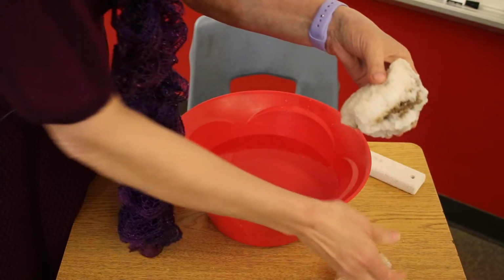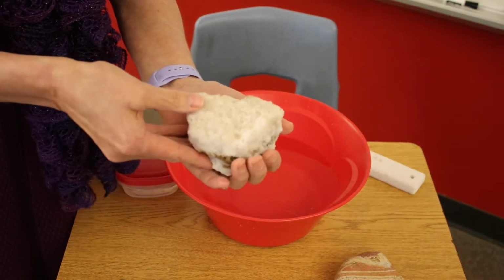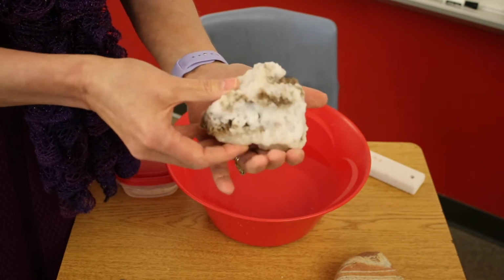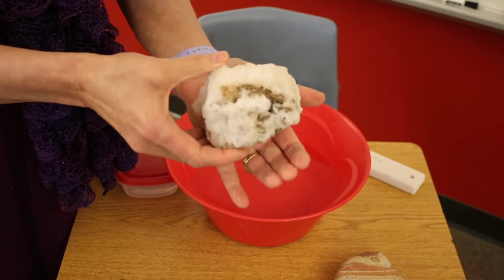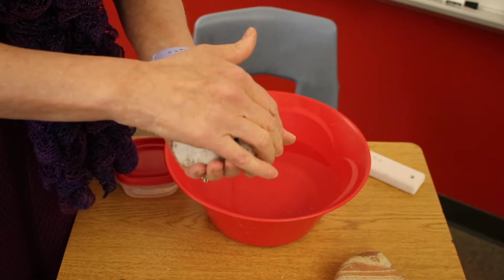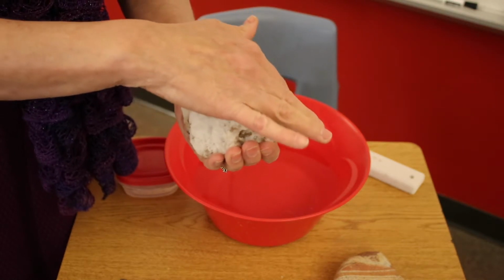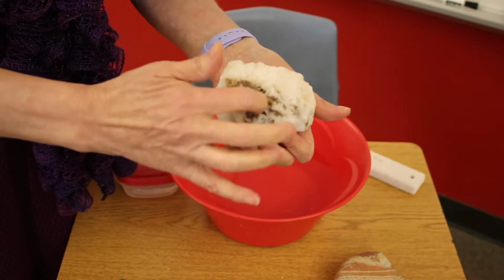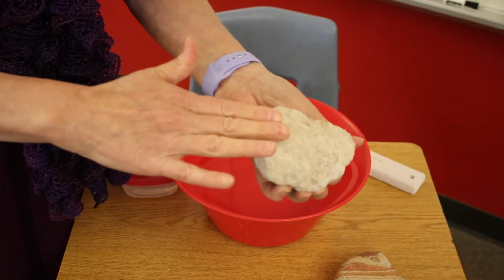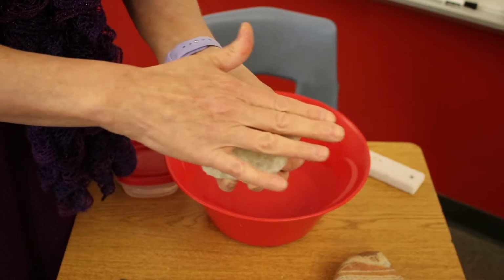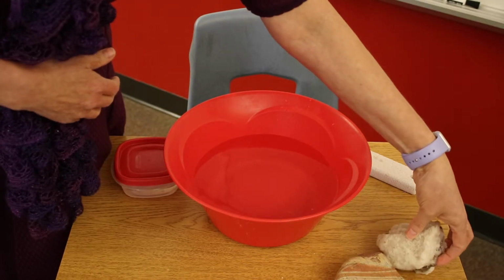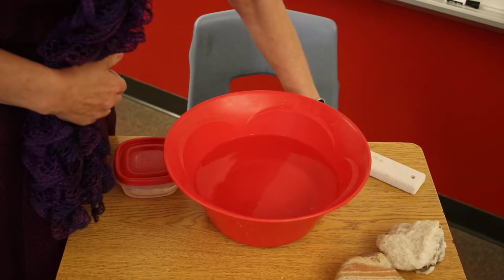Now this rock, what do you think? I think I would call this rock rough. It has a lot of sharp edges, and it has a lot of dents in it and a lot of holes in it. I think this rock is rough. Okay, now I have one more rock to show you.